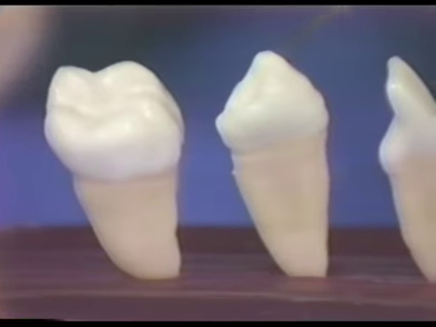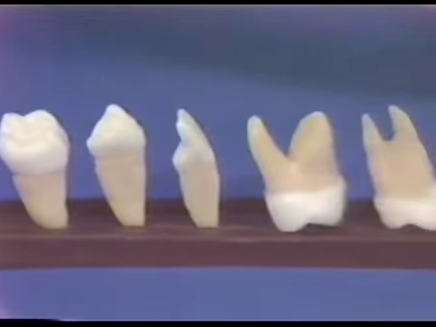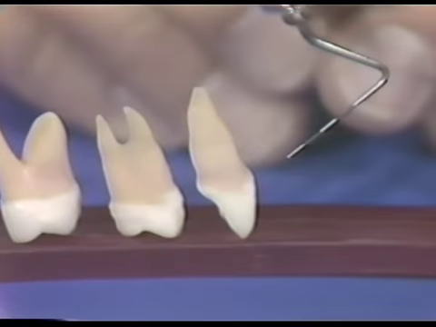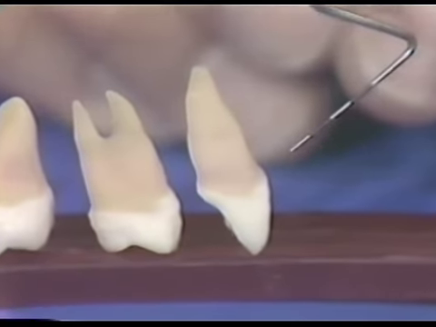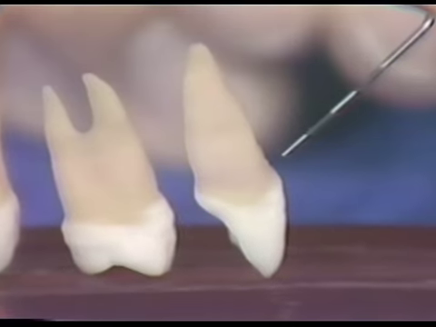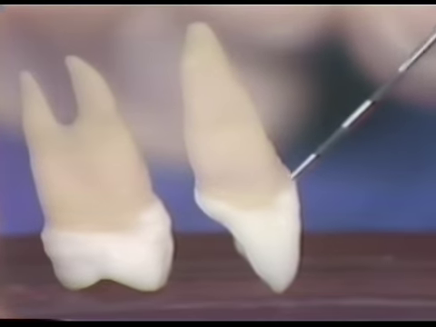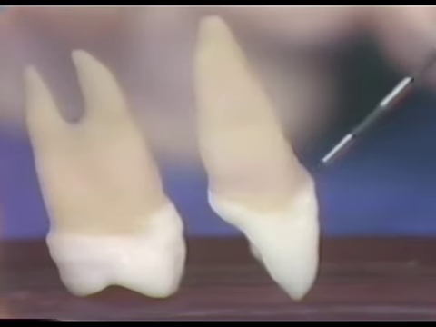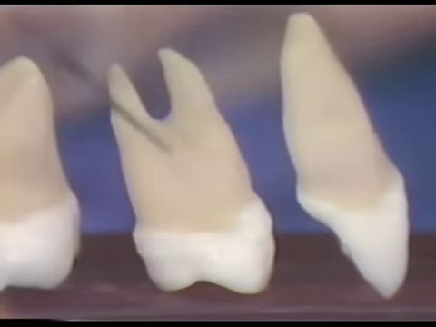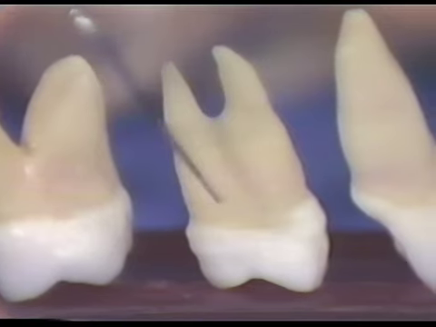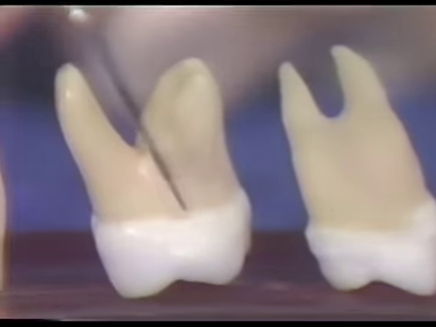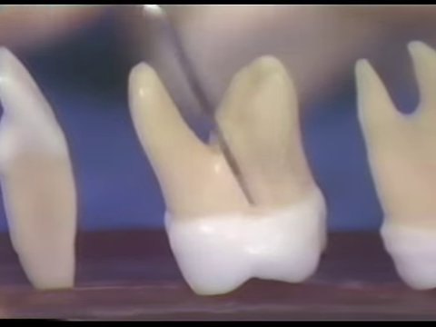Now, going back on these teeth again, we also notice that the shape of the cervical line changes as we move from anterior to posterior. Cervical line is very marked around central incisors, becomes less marked as we move back into the area of the premolars, and is even less marked as we move into the molar region.